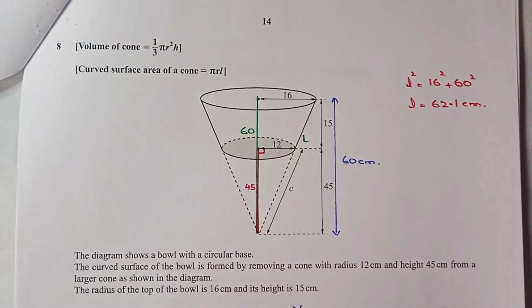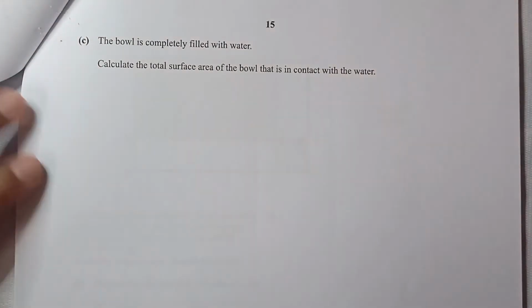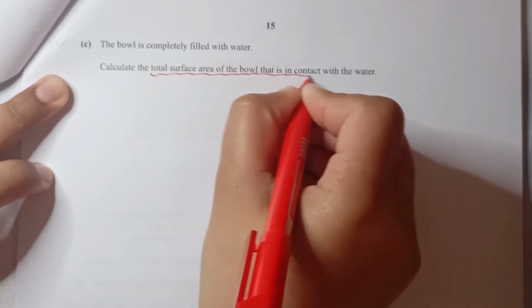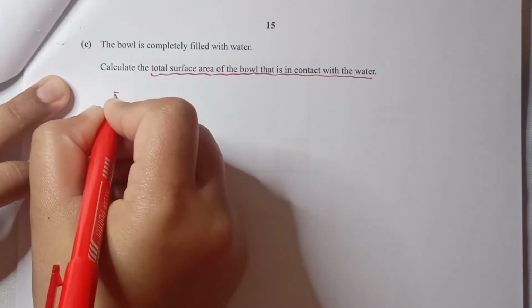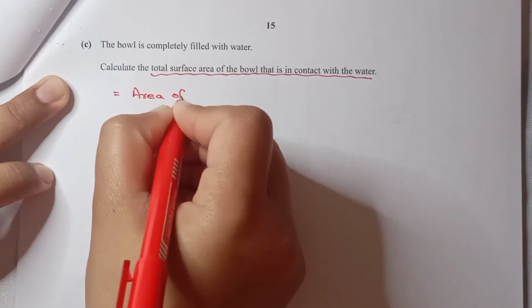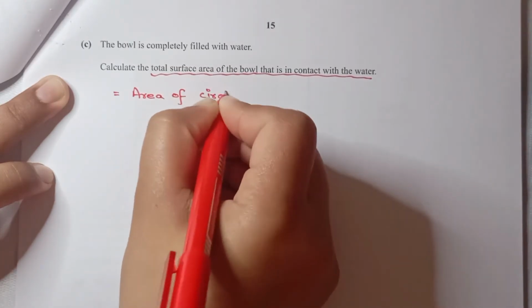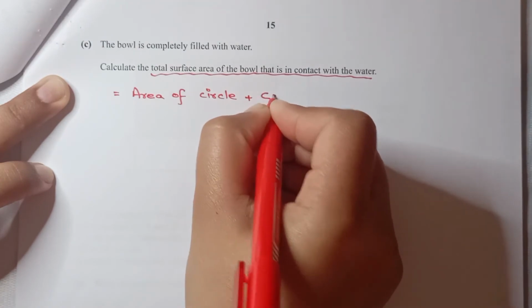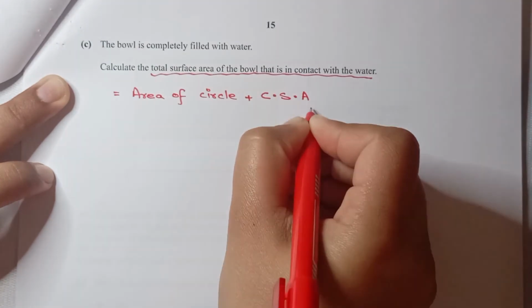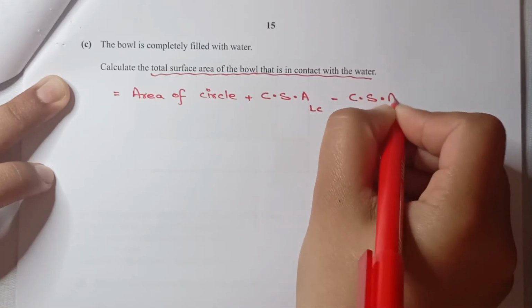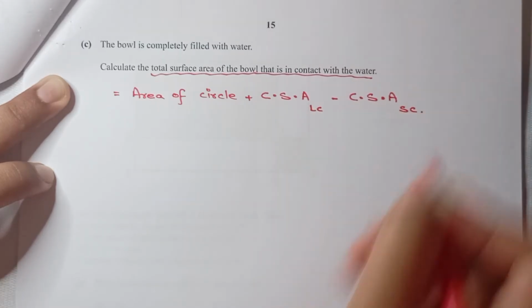Okay, so the total surface area of the bowl that is in contact with the water is basically equal to the area of the circle plus the curved surface area of the larger cone subtracting the curved surface area of the smaller cone, right?